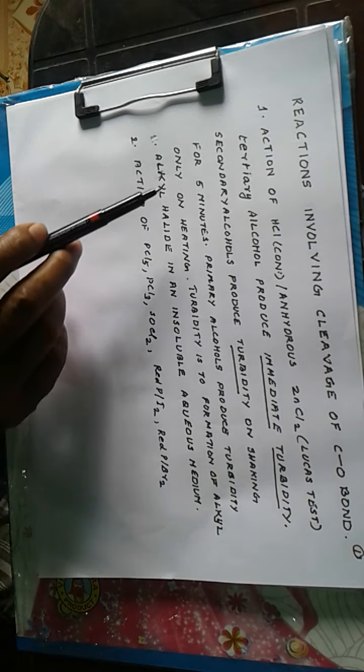Now, secondary alcohols produce this turbidity on shaking for 5 minutes. This is because secondary alcohols react by the SN2 mechanism, and the SN2 transition state is slightly crowded and contains two partially formed bonds. So, the SN2 transition state will be slightly higher in energy than the SN1 transition state.